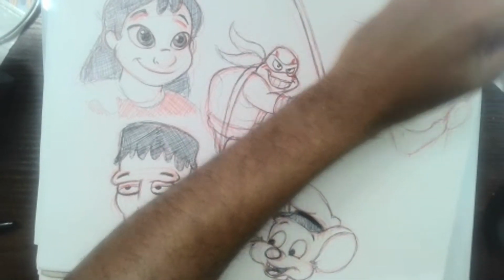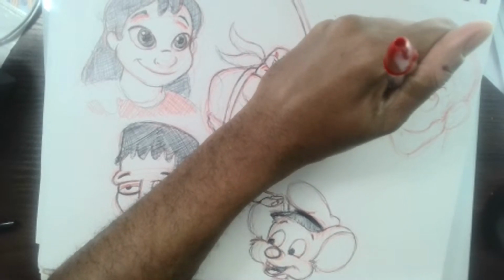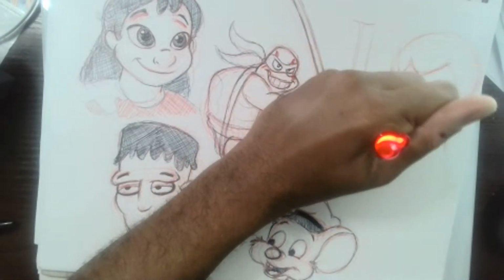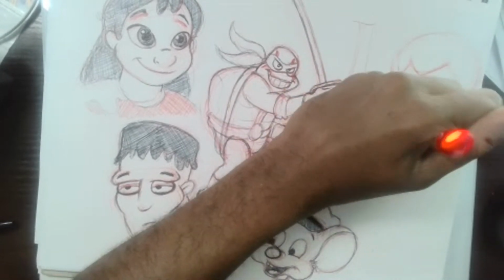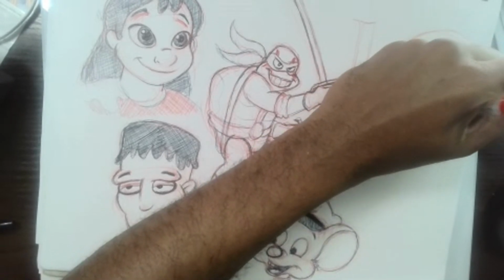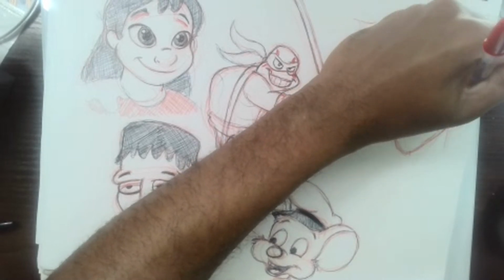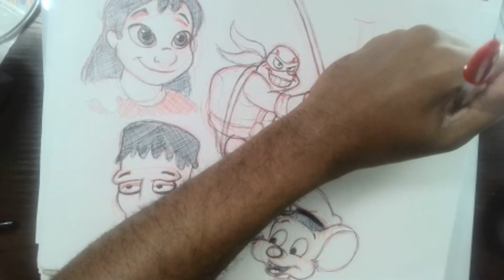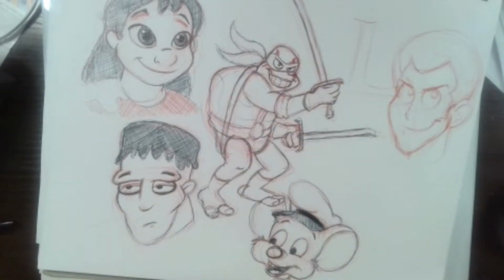Break out his hair, maybe round it out just a bit more. Make sure his chin's a little bit more sharp. There we go.